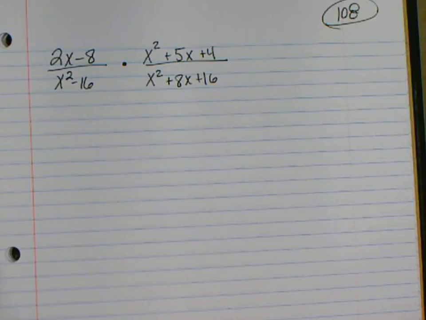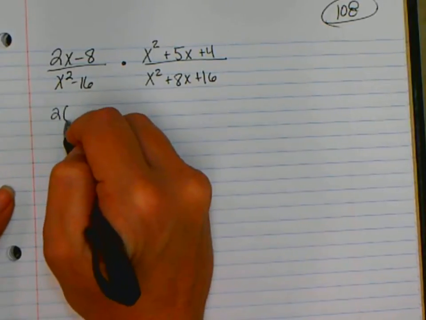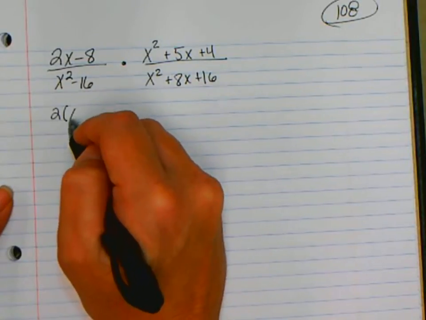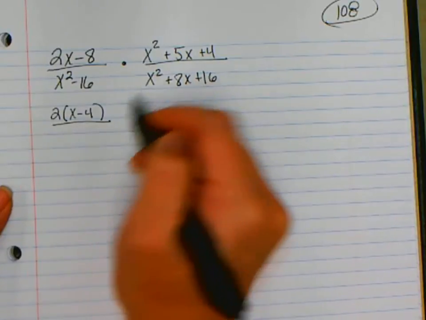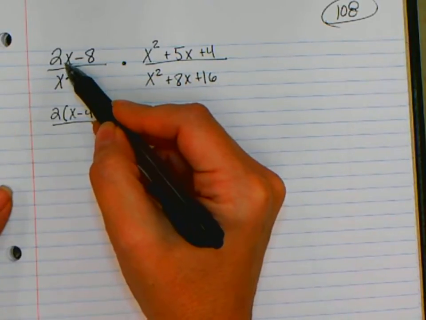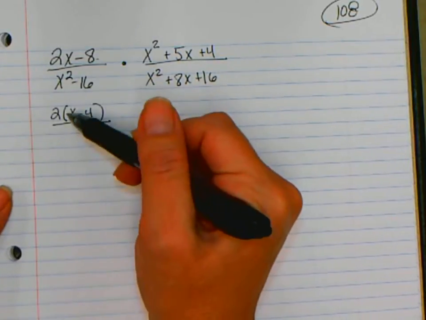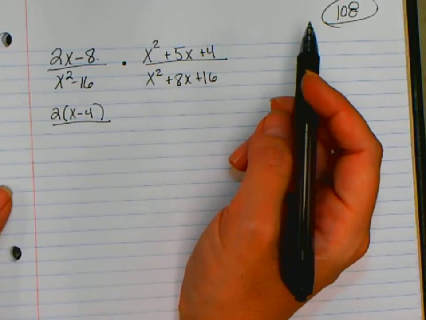All right, 2x minus 8. What am I going to do with that? GCF, and that's it, because it's linear. And is there a GCF? 2. If I factor it out, what's left? X minus 4. And y'all know all I'm doing is dividing both terms by the GCF, and that's how I get what's left in parentheses.